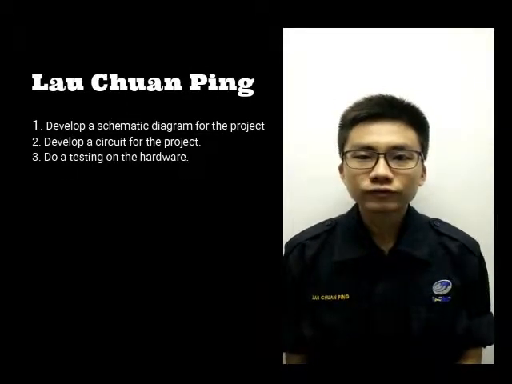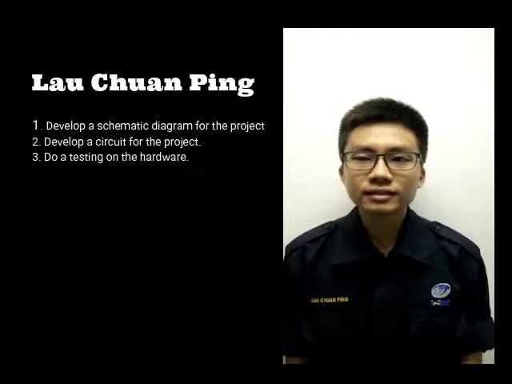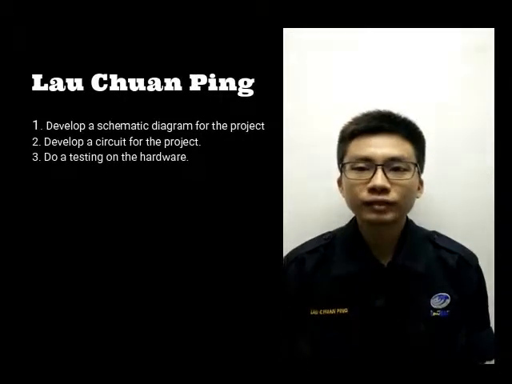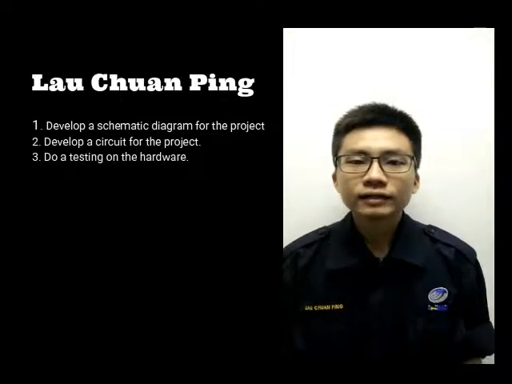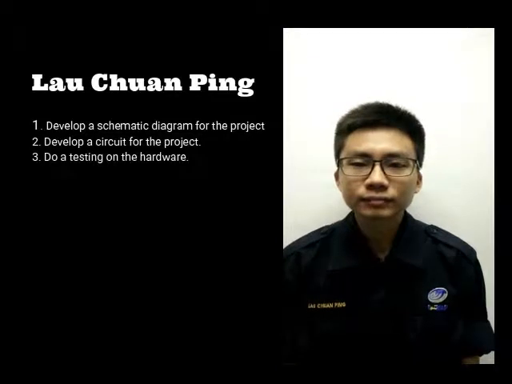I'm in charge of the offline system, designing a system to sense the presence of humans at particular parts of the building. Before creating the system, I created the schematic diagram and the breadboard connection of the system using Fritzing software. Then I used the Arduino software to create the coding of the system.